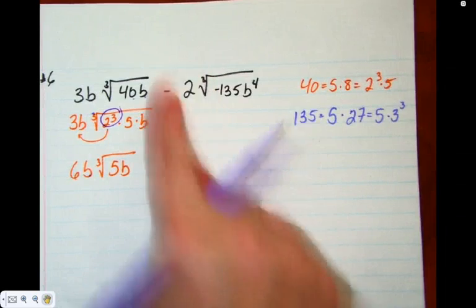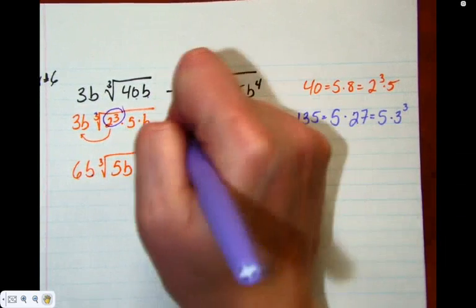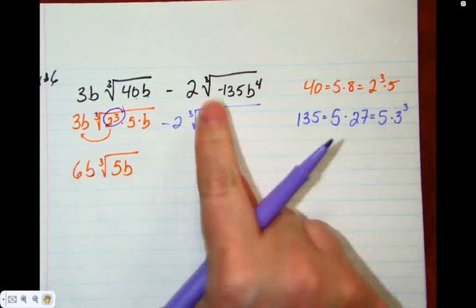What do I do with this negative 2 up front? Yeah. What do I do with the negative?